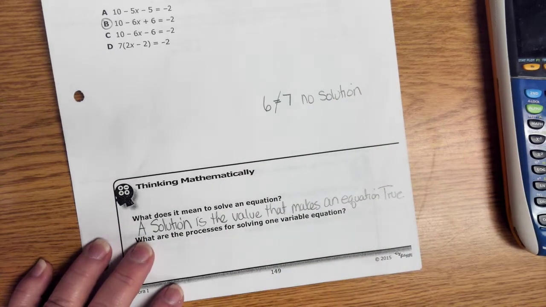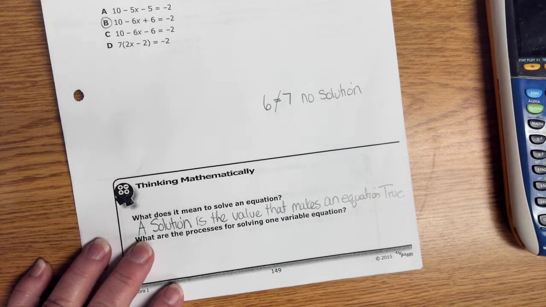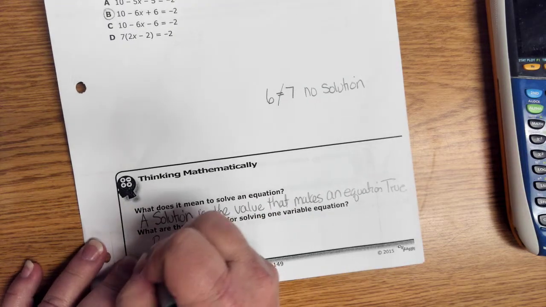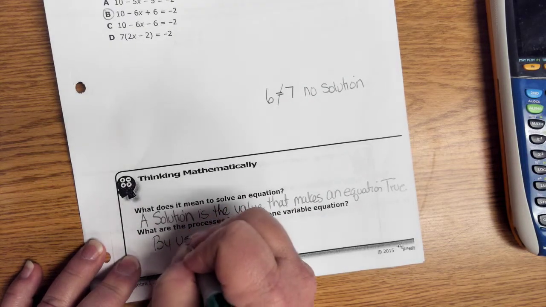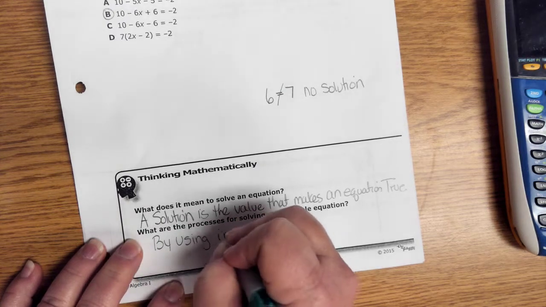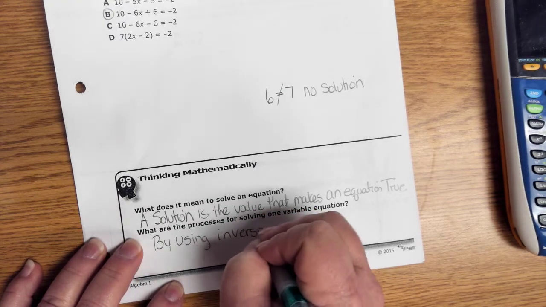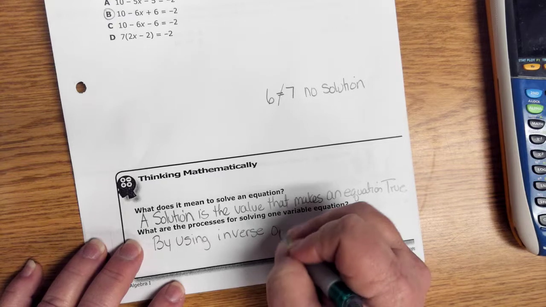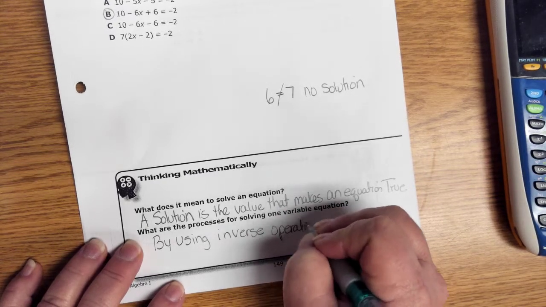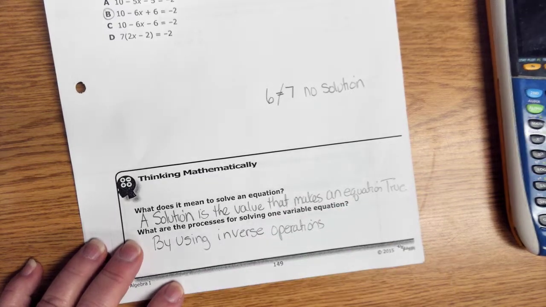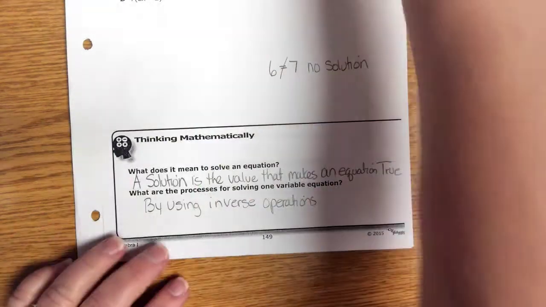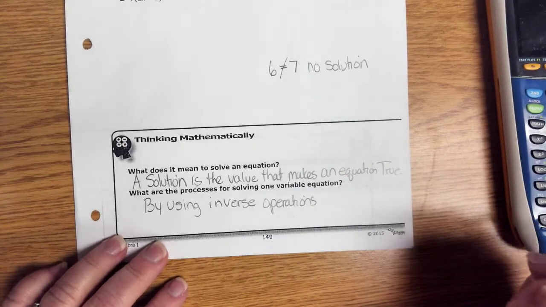Okay? All right. What are the processes for solving one-variable equations? By using inverse operations. Okay. All right, flip the page.